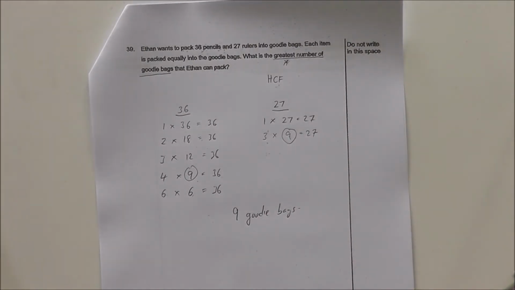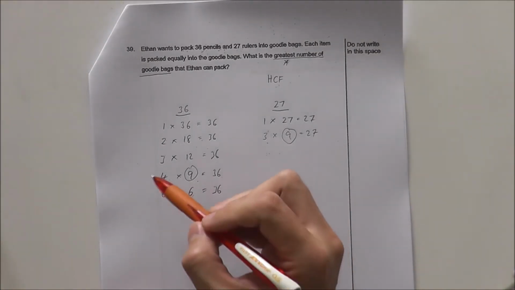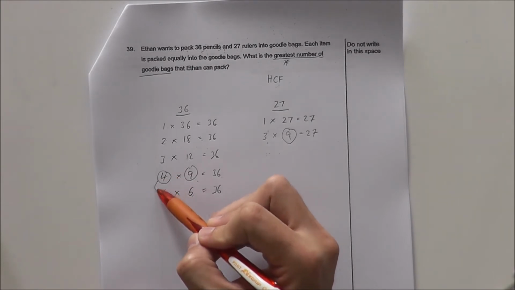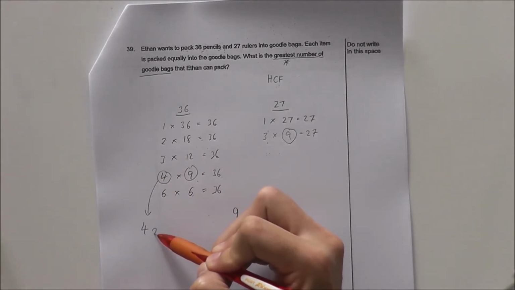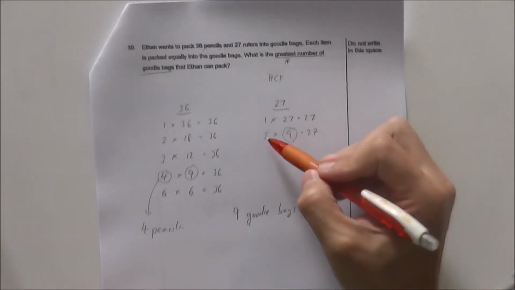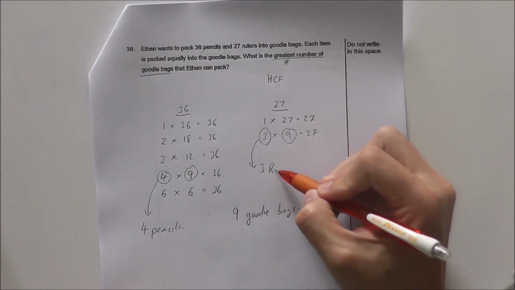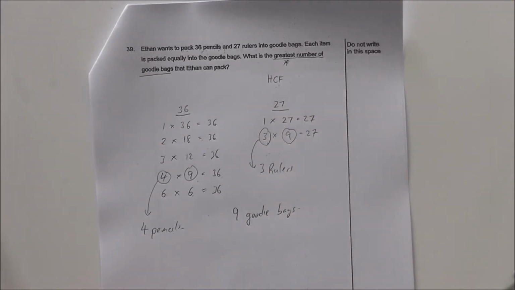Let me push the question a little bit forward. If you look at 9, there's a 4 here, so in every goodie bag, you will put in 4 pencils each. And in every goodie bag, he will put in 3 rulers each. So this is a question on highest common factor.